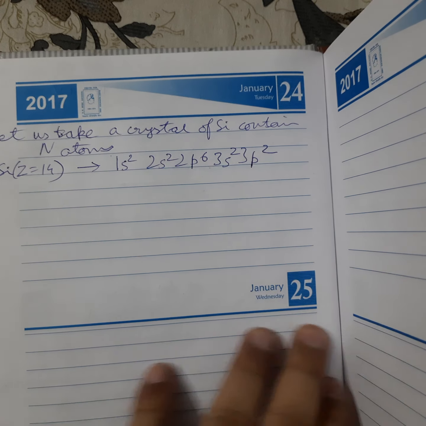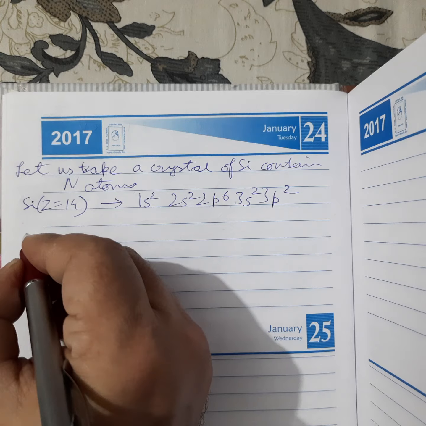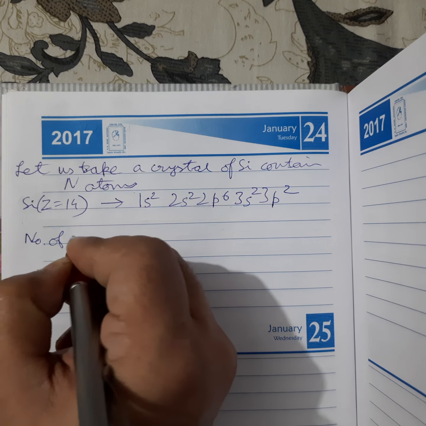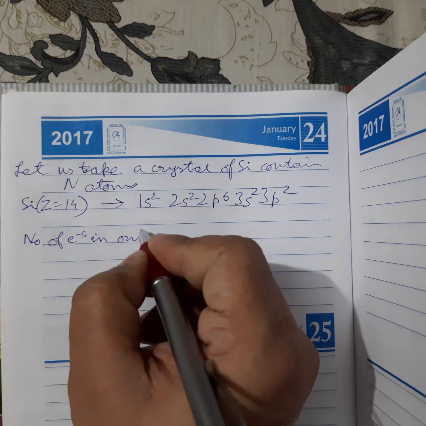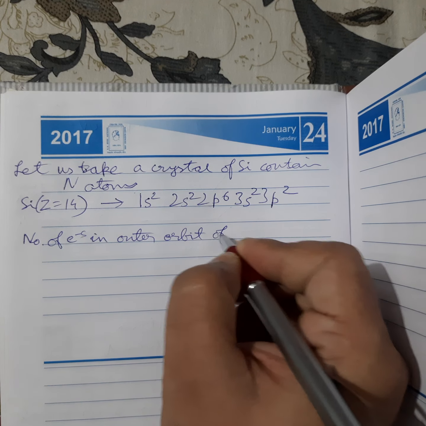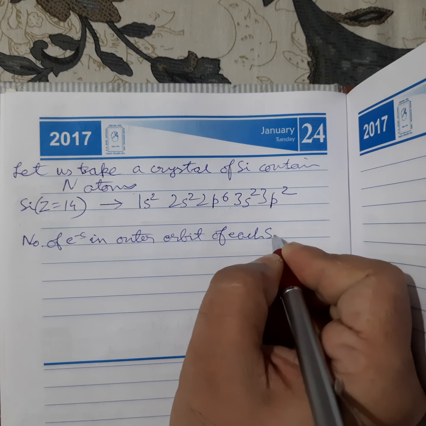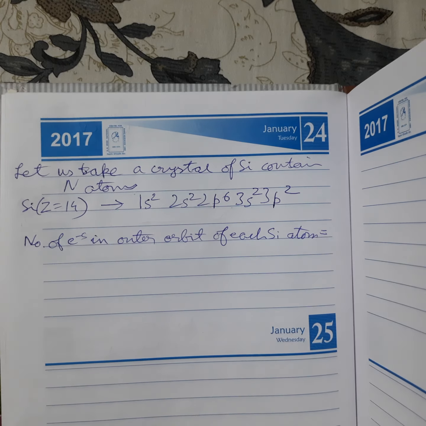Now see very carefully. The number of electrons in the outer orbit of each silicon atom is equal to how much?